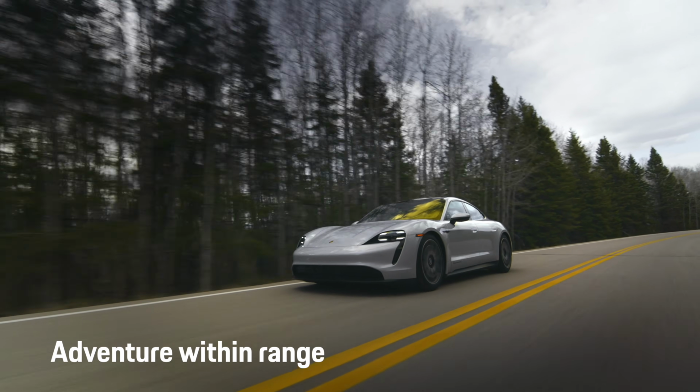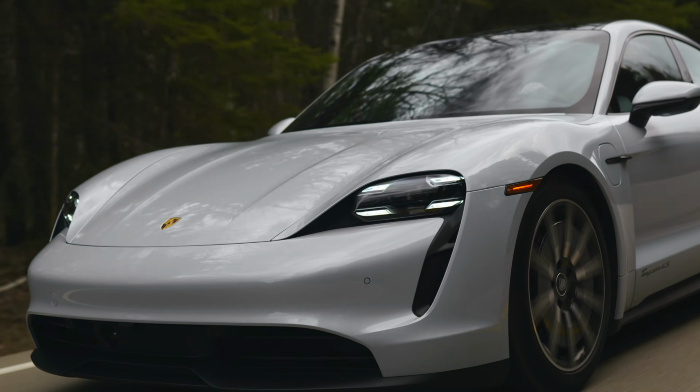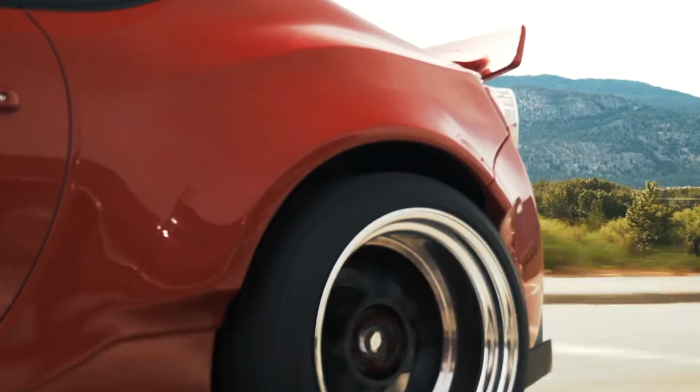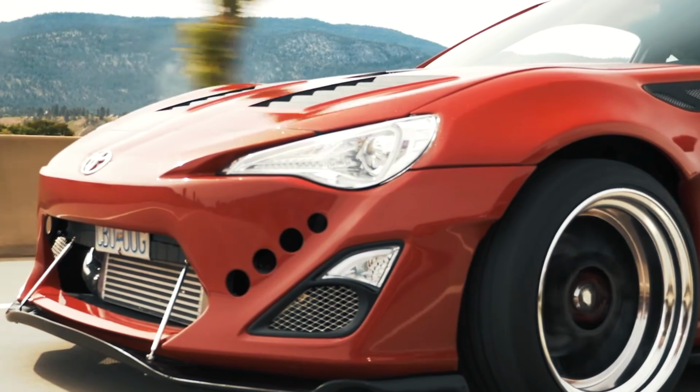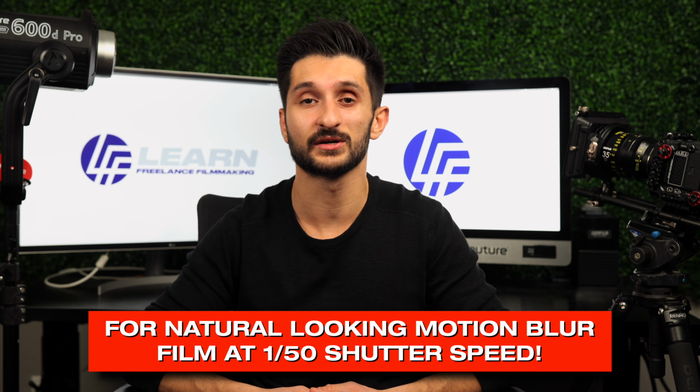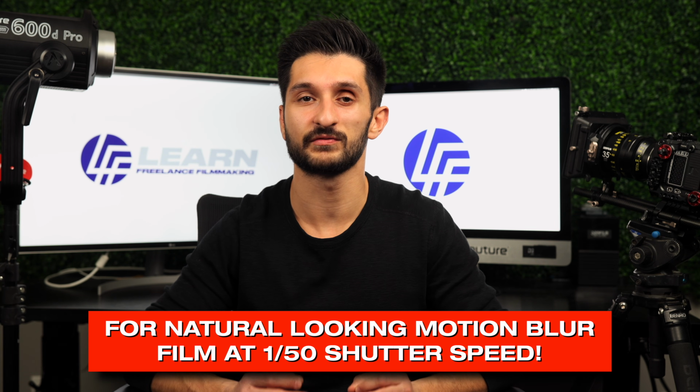This effect is used quite often in advertisements of cars and motorbikes, where a sense of speed and motion is communicated to the viewer by intentionally blurring the moving wheels. To achieve this type of natural motion blur, you'll want to film at 1/50 shutter speed.